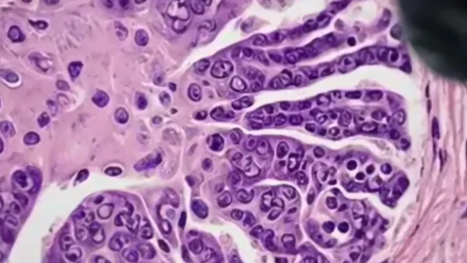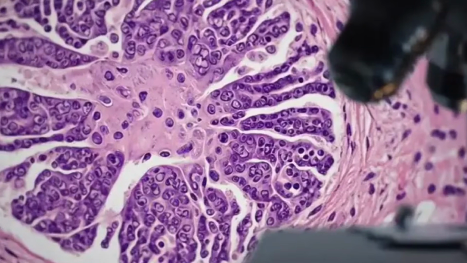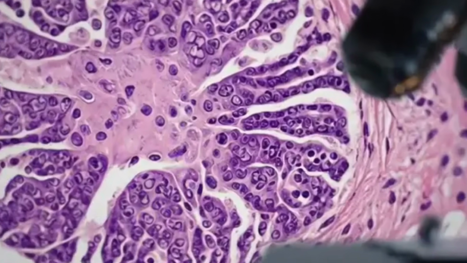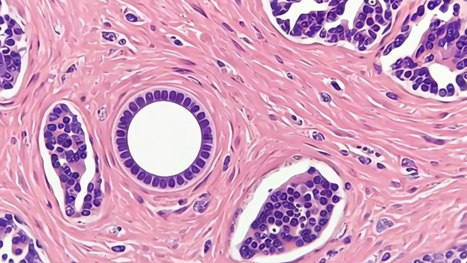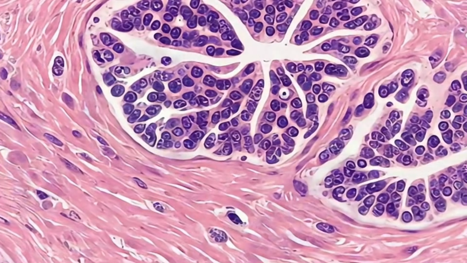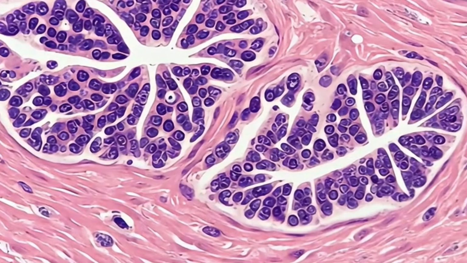But these structures are different. They are irregular. They vary in size and shape. Some are distorted. Others have sharp, angulated edges. Instead of staying neatly organized, they are scattered throughout the surrounding breast tissue.